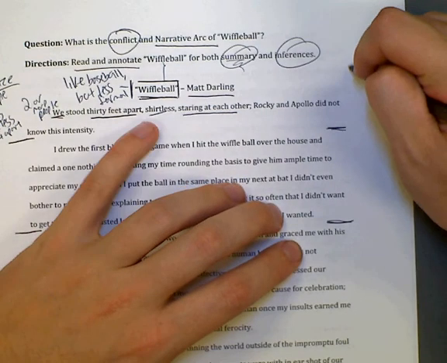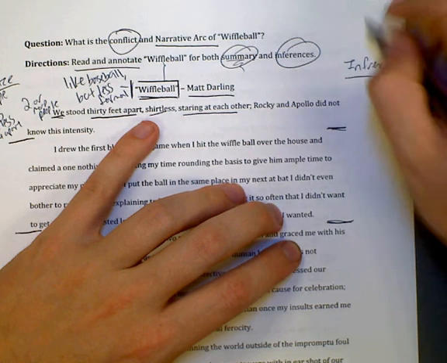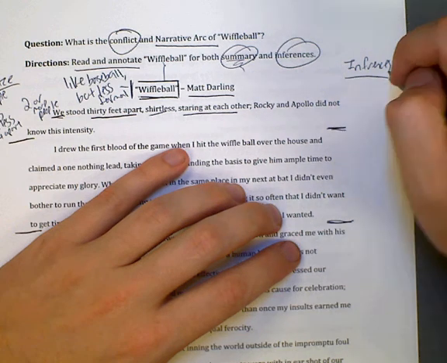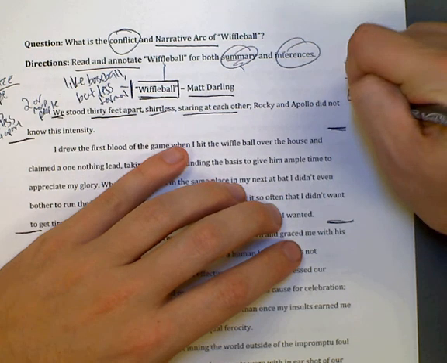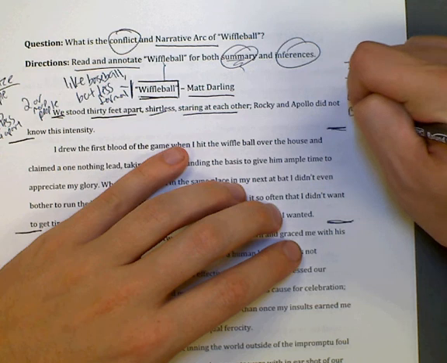But as I think about my inferences, and I think about, well, knowing that I'm trying to figure out the narrative arc, I know that by definition, exposition is before anything happens in a story. And I know I have no actions here, so I'm going to just ask, is this the exposition? Because it's background.